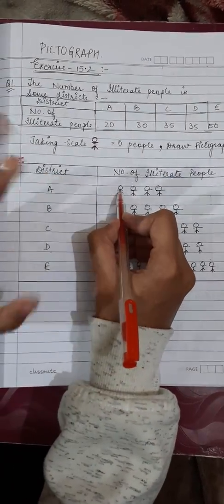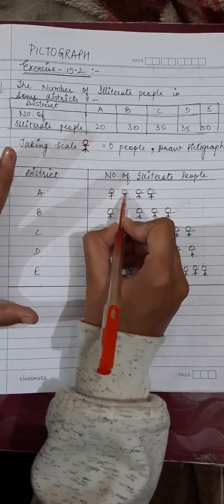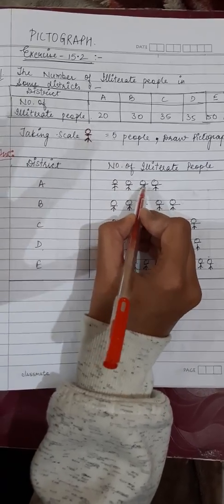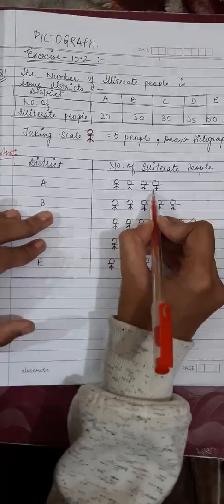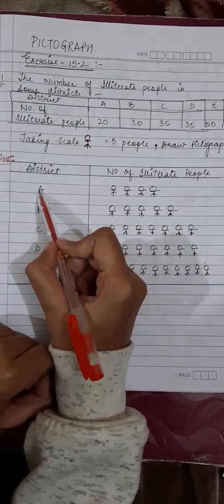Because 1 represents 5. 5 plus 5, 10. 10 plus 5, 15. 15 plus 5, 20. So with the help of the symbols, we have represented 20 illiterate people in district A.